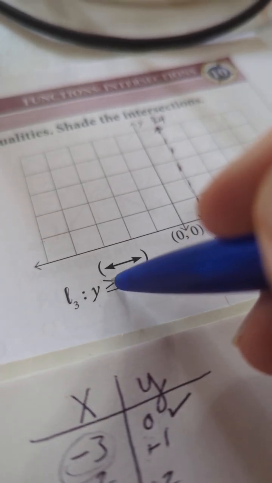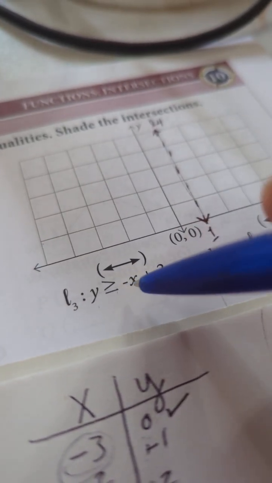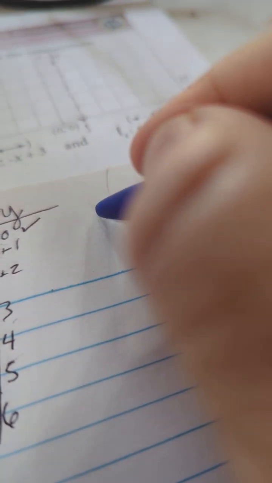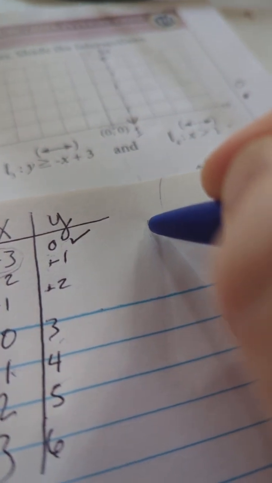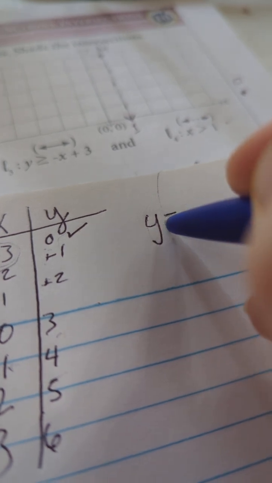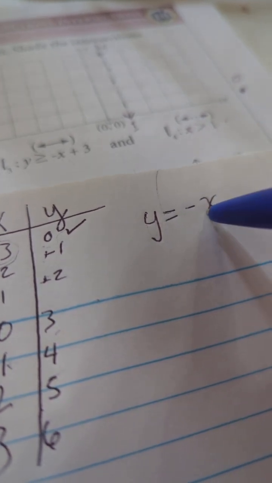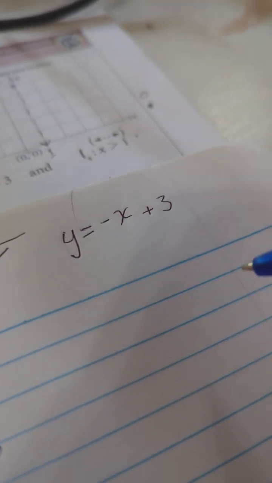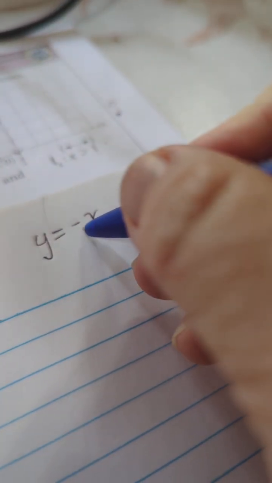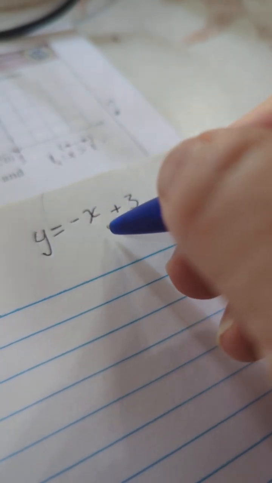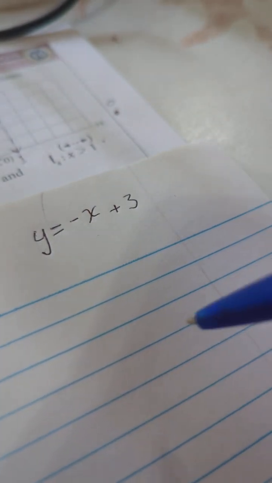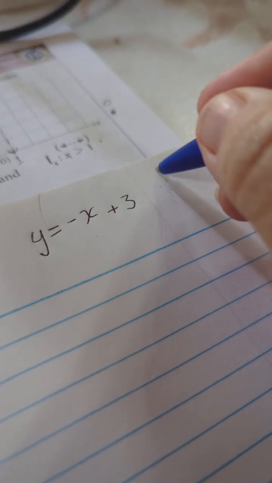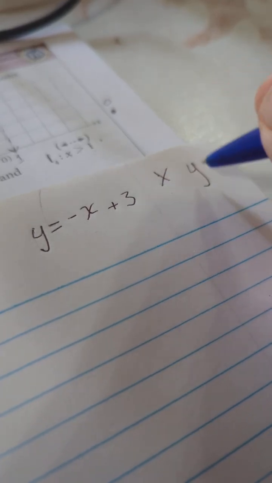All right, so what we're going to do here is y is greater than or equal to negative x plus 3. So let's write that. We're going to write it with an equal sign: y is equal to minus x plus 3. It's always important to write your equation because it's so easy to drop a minus sign or put it in the wrong spot. It's always good to reference this every time you write a new equation. Over here, we're going to put our XY chart.